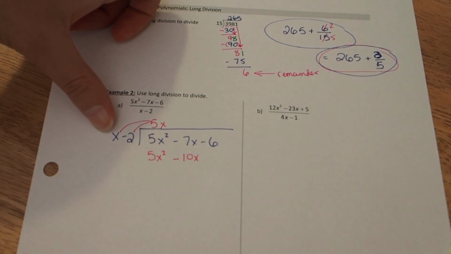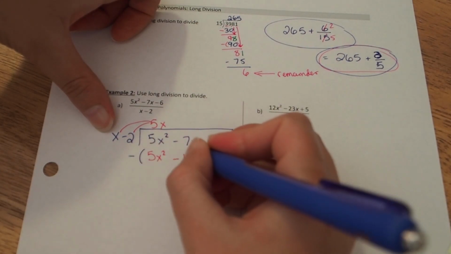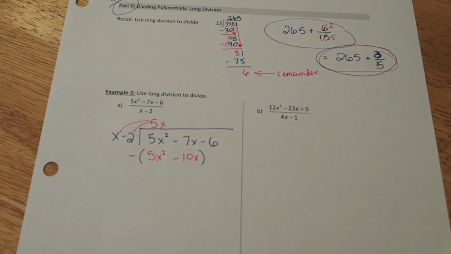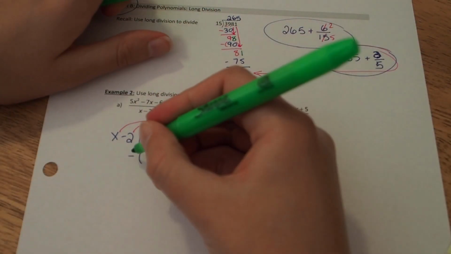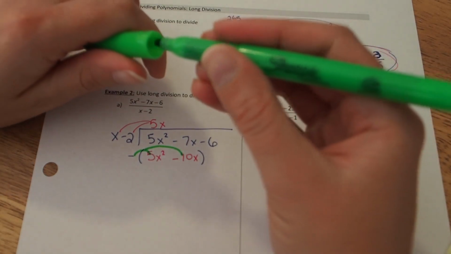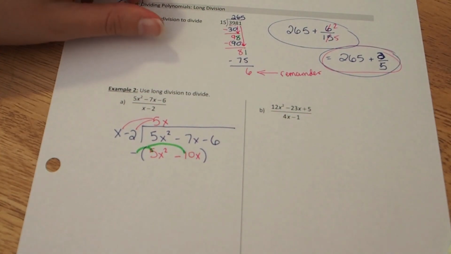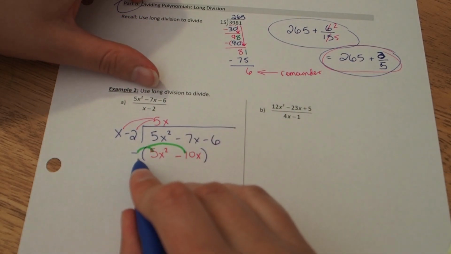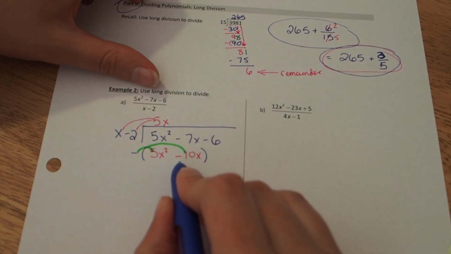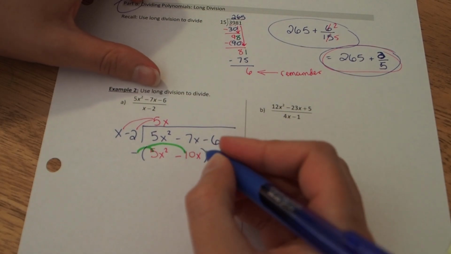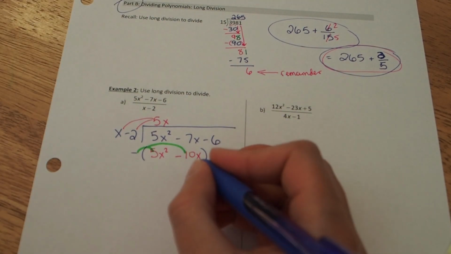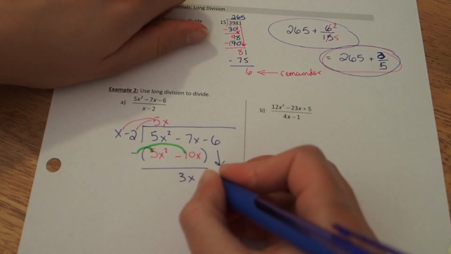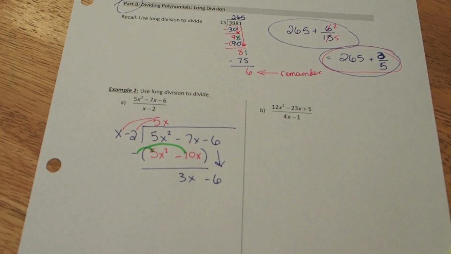Then you subtract. And when you subtract, you have to really make sure that you distribute that negative through to both terms. That's a kicker on these long division problems. 5x squared minus 5x squared is 0. Negative 7x minus negative 10x will make that plus 10x. So I've really got negative 7x plus 10x is 3x. Bring down the next term, minus 6.